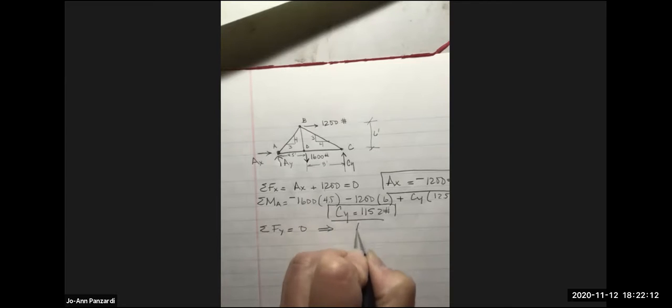Tony, you want to keep going? What's the next equation you want to do? We could just do the sum of the forces in Y equals 0. And what happens is AY turns out to be 448 pounds.